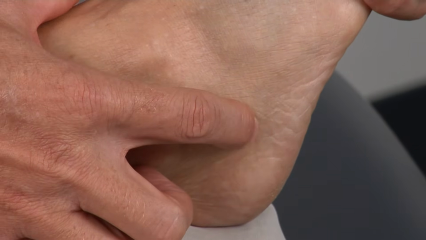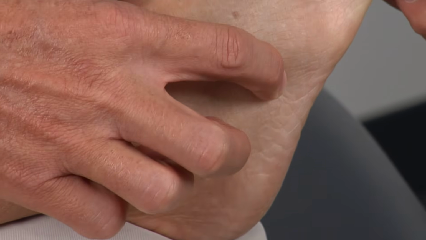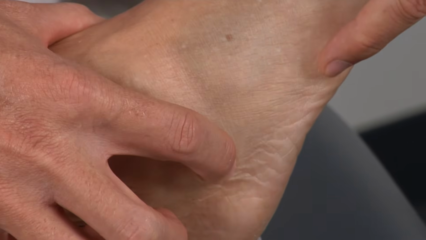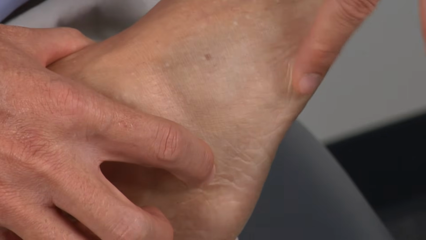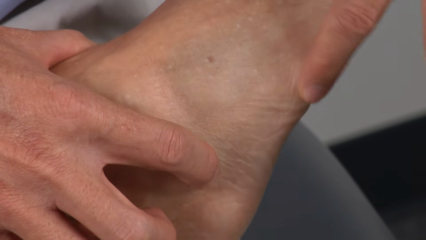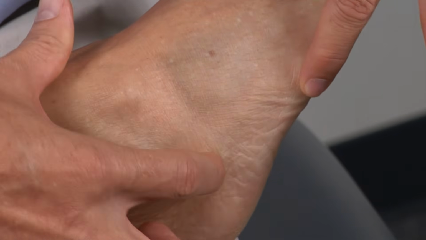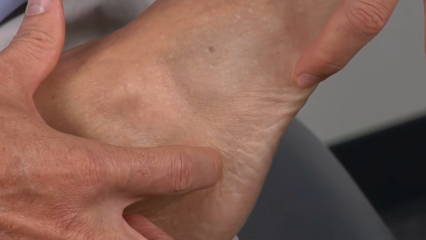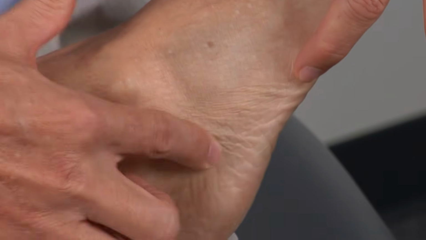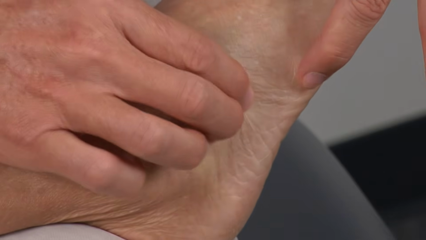Going then from that calcaneus straight forward, or you can jump ahead and find another obvious bony landmark, the tubercle of the fifth metatarsal. Either way, between the tubercle of the fifth metatarsal and that calcaneal tubercle is the cuboid.